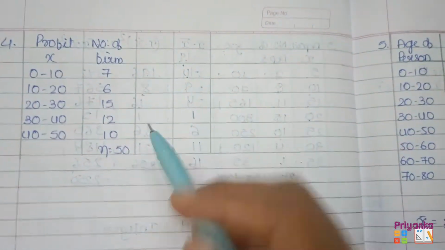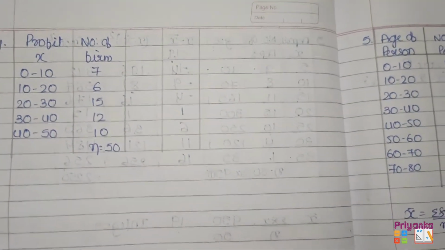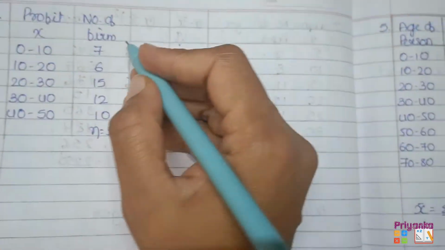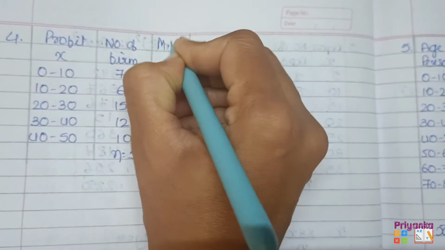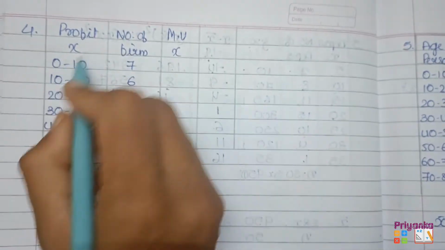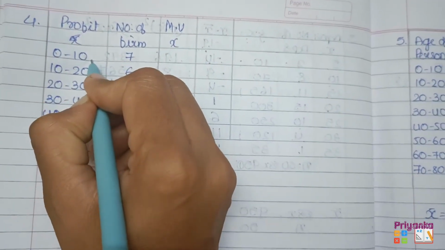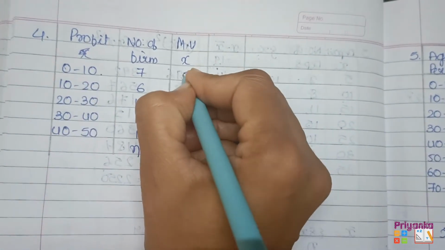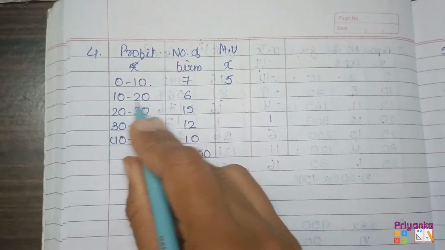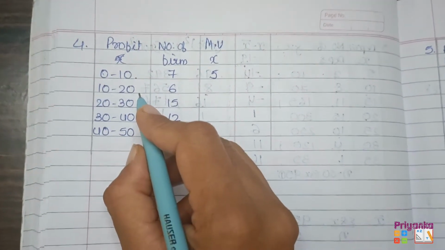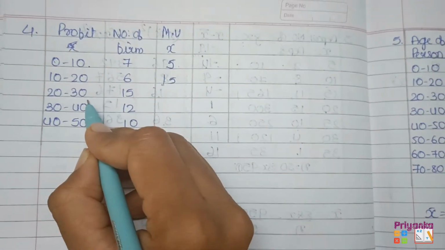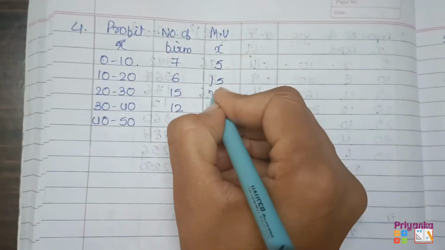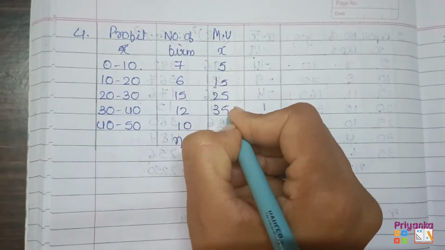First take all the information in the book, and then out of this, first we'll find the mid value. From the mid values, that is 0 plus 10 divided by 2, you will get 5. 10 plus 20, that is 30, divided by 2, the answer will be 15. 20 plus 30, 50, divided by 2, 25. This is how the next will be.